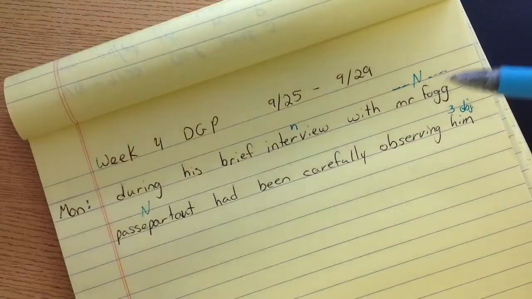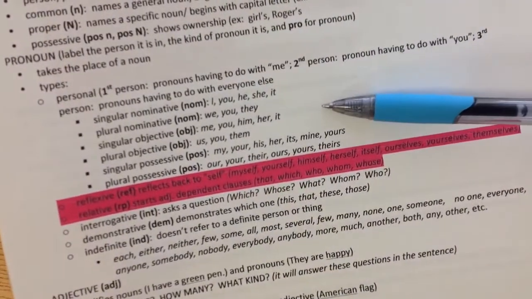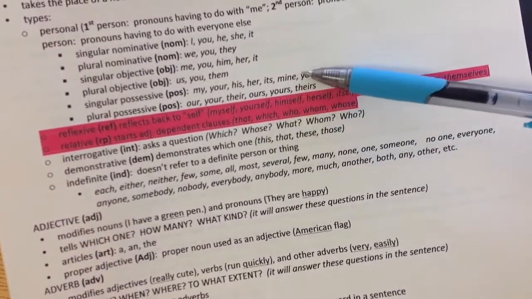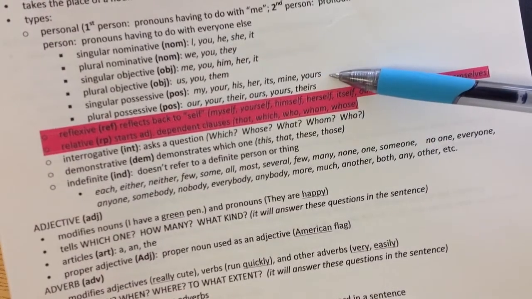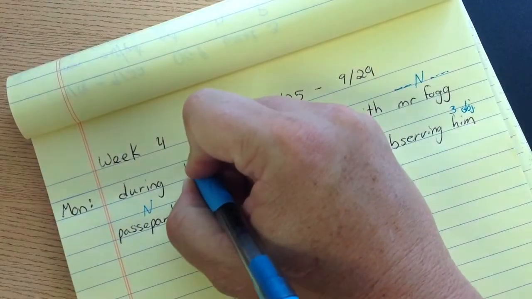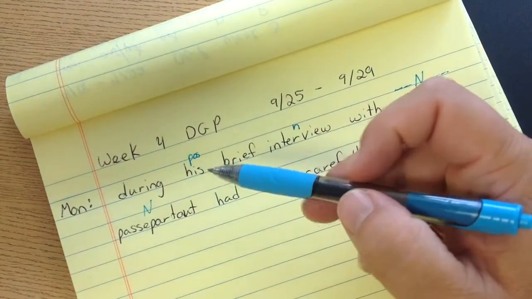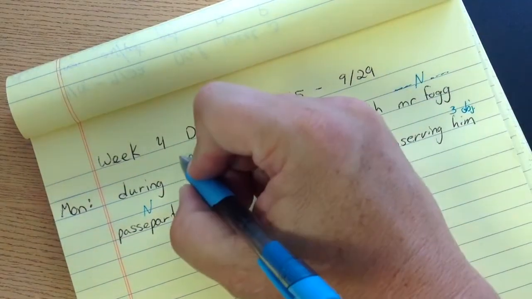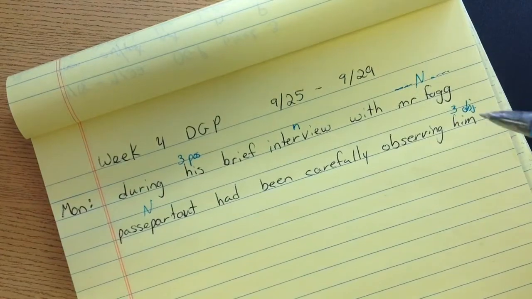So then I go back to my list. Him, her, it. I didn't see any of those others. Us, you, them. No. My, your, his, her, its, mine, yours. His. That's there. So I look. His was a possessive pronoun. So it's possessive. His. That's not how I would call it if it were mine. Yours would be the person I was talking to. So that's third person. It's the person I'm talking about.